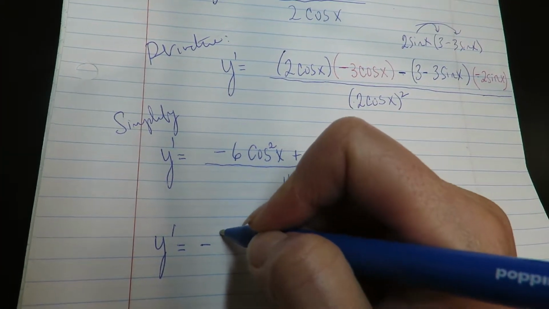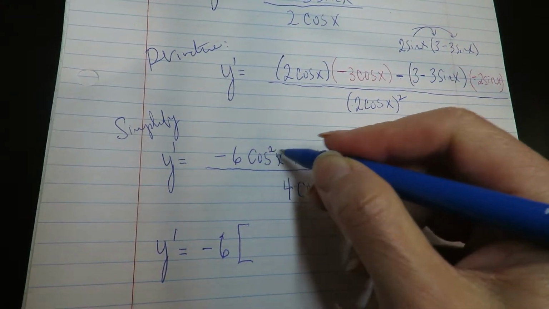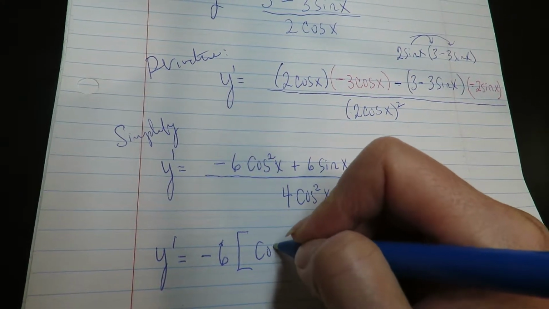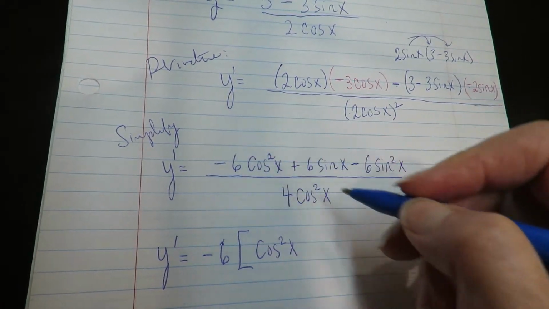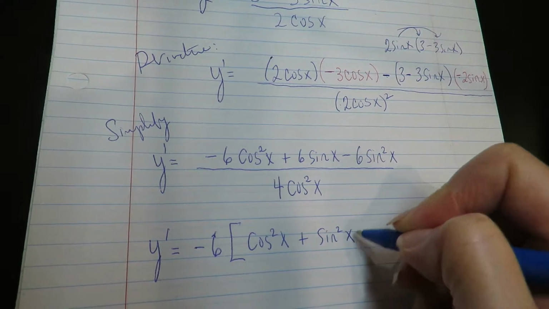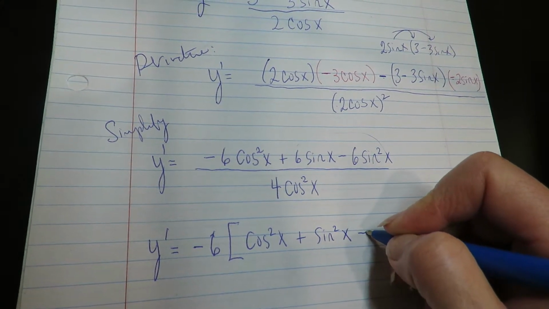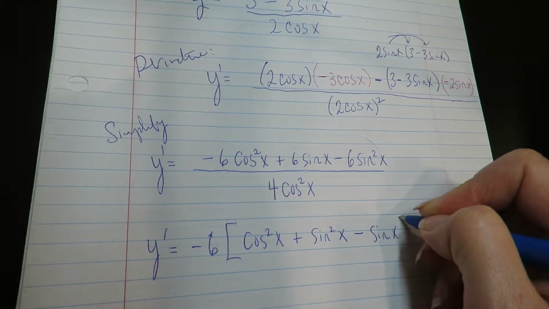Alright, I'm going to pull out the -6, and I'm going to reorganize things. I'm going to pull this one towards the middle. So this one I moved to the middle. This one I have to factor out. That's positive, so it's negative sine x. Okay.